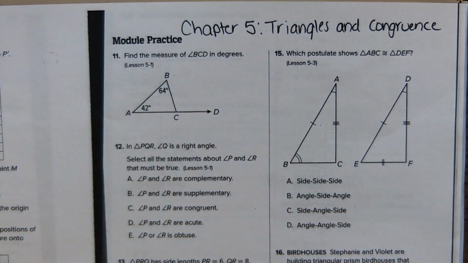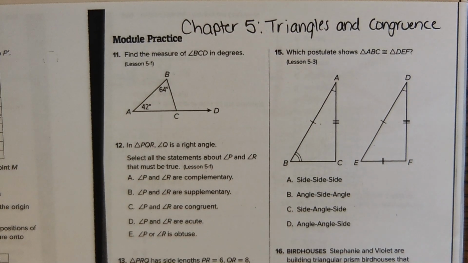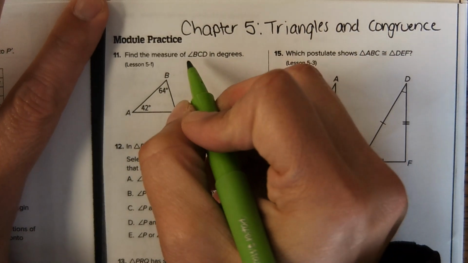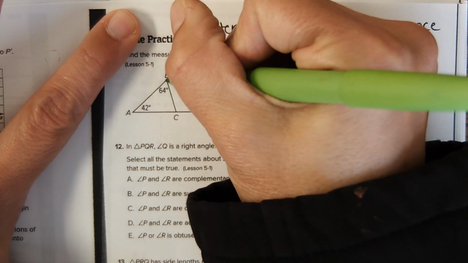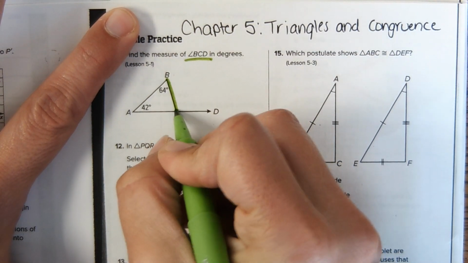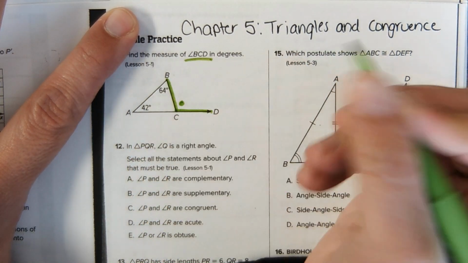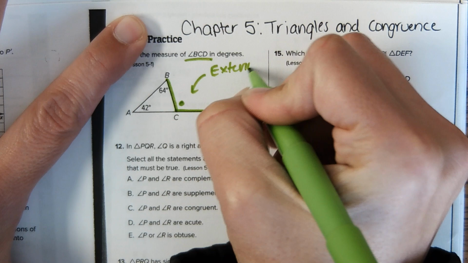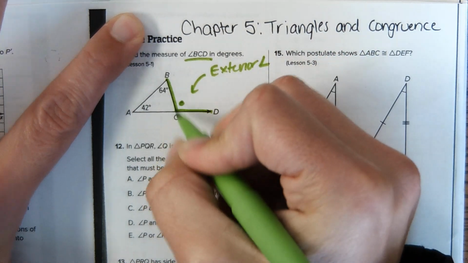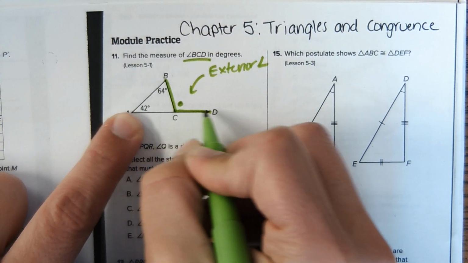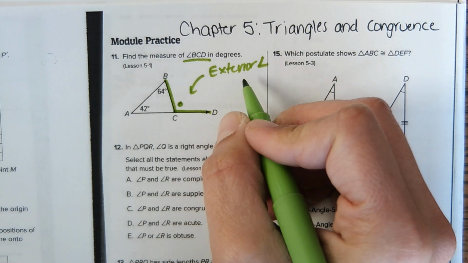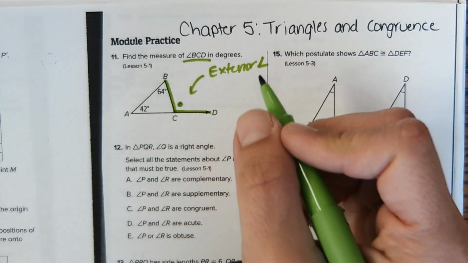Okay, so number 11, it says find the measure of angle BCD in degrees. First of all, identify which angle it's asking about, and you connect the dots BCD. So it's talking about this angle right here. This right here is an exterior angle. An exterior angle is formed when you extend one side of the triangle. I'm going over that word because it's one of the vocabulary words.